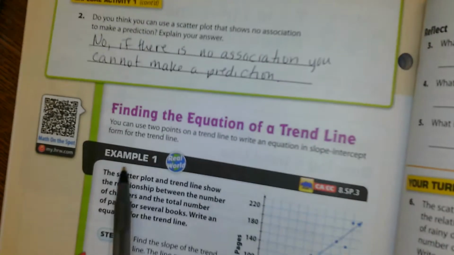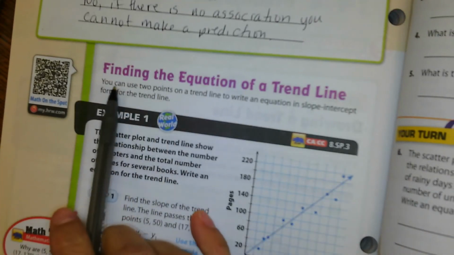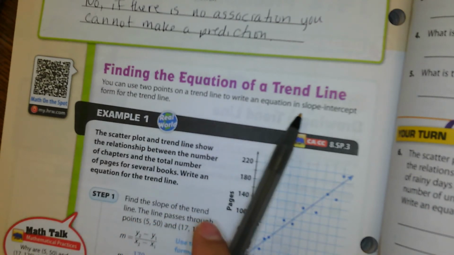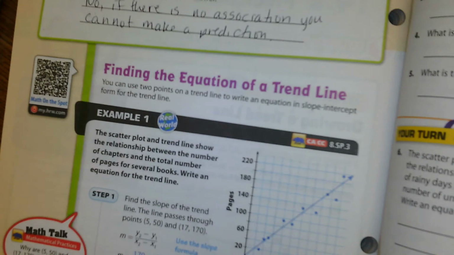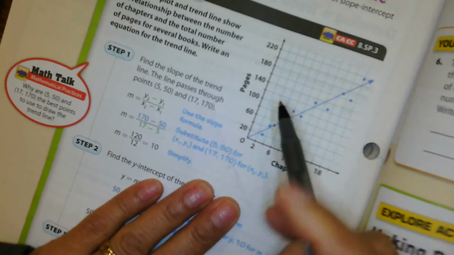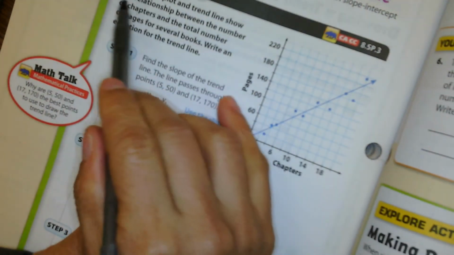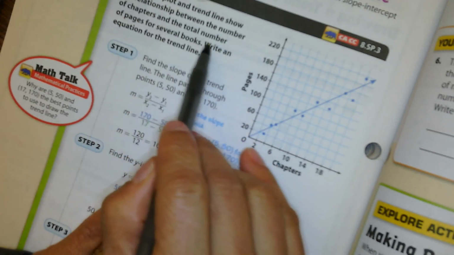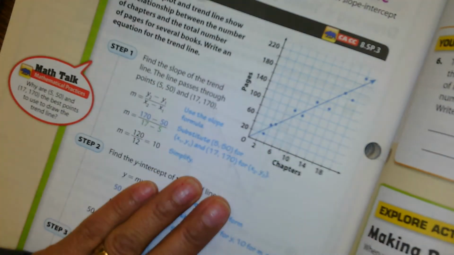Now, finding the equation of a trend line. You can use 2 points on a trend line to write the equation in slope-intercept form from the trend line. And I'm just going to show you a very easy way, okay? Right away, on this one, it says example 1, the scatter plot and trend line shows the relationship between the number of chapters and the total number of pages in the book. Write an equation of a trend line.